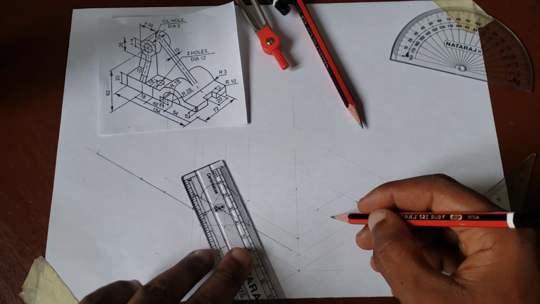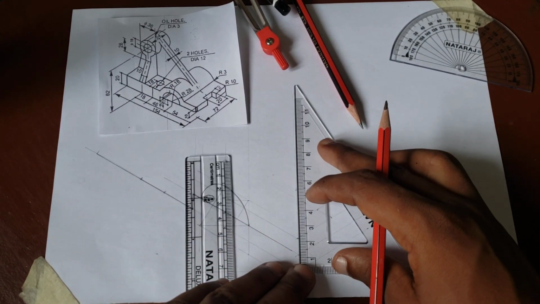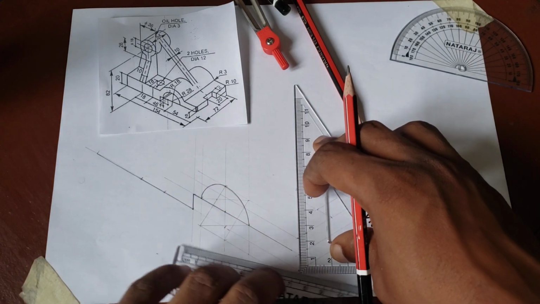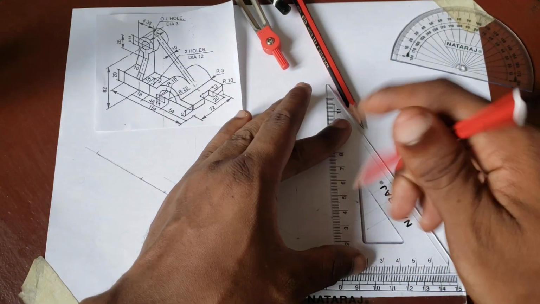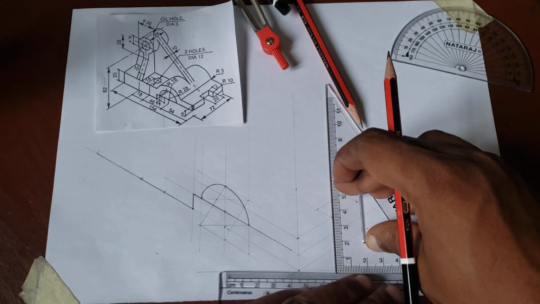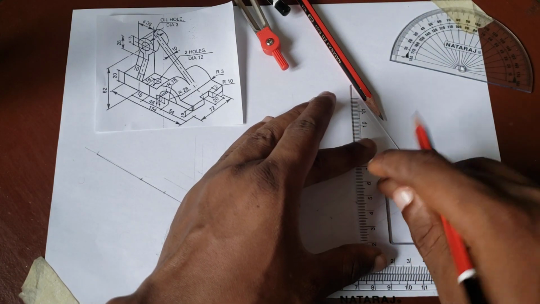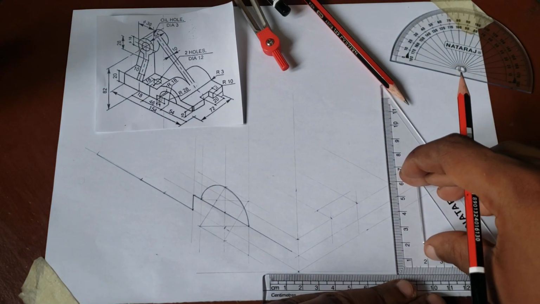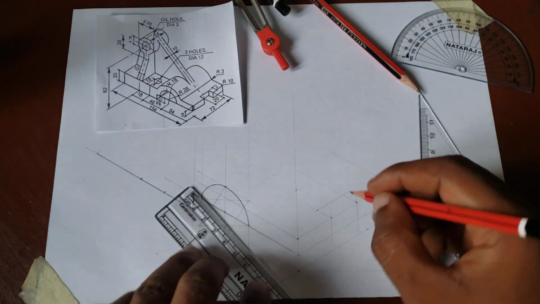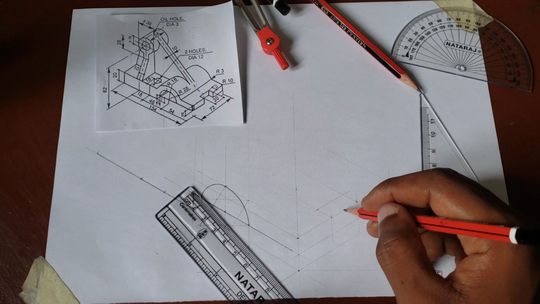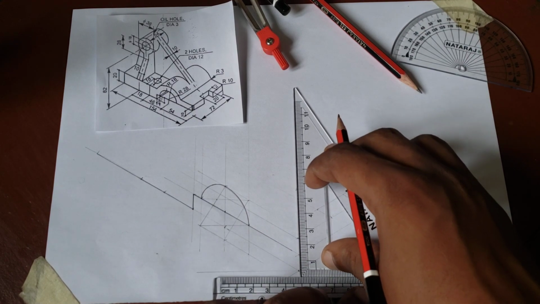Then from this point here I need to draw a vertical line, parallel to all vertical lines. From this point here I also need to draw a vertical line, parallel to all vertical lines.